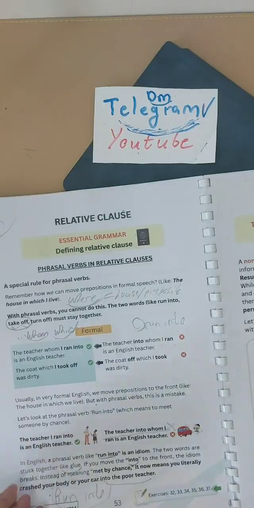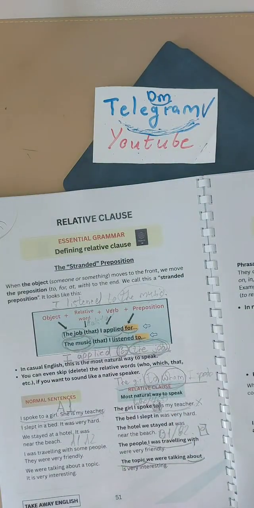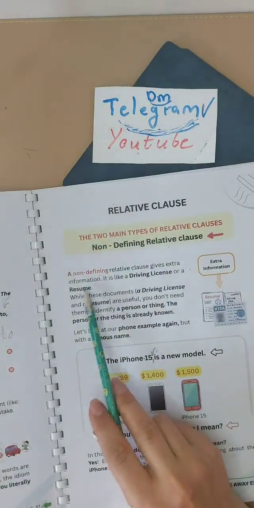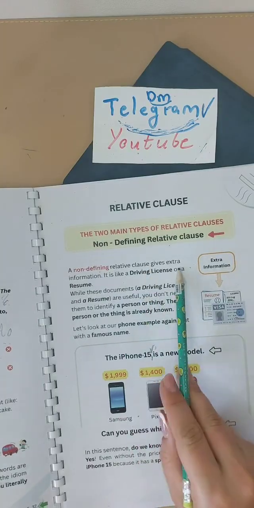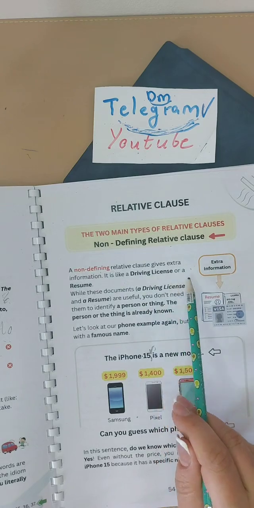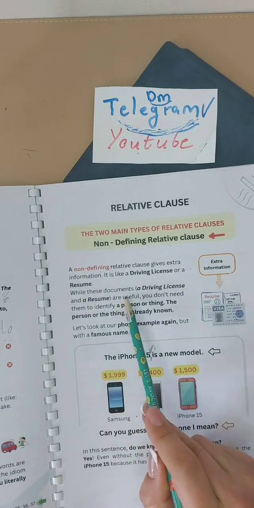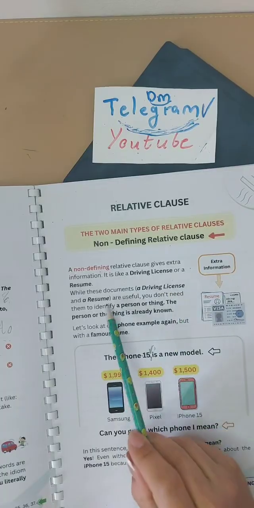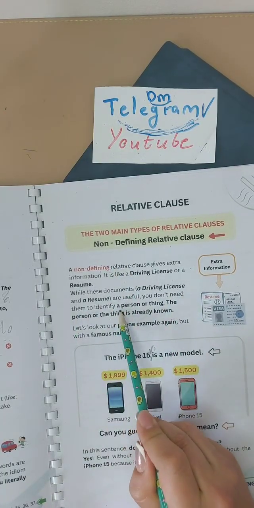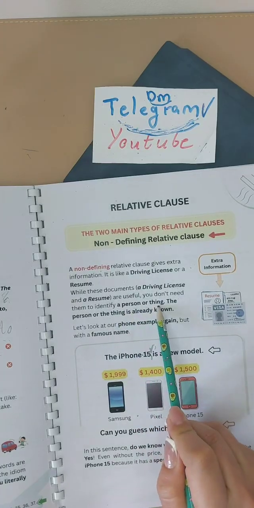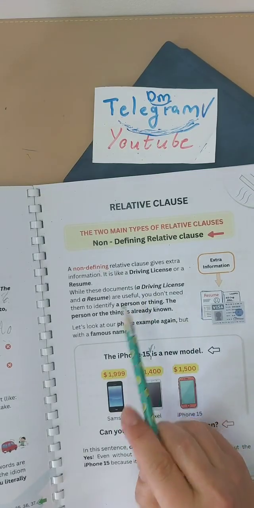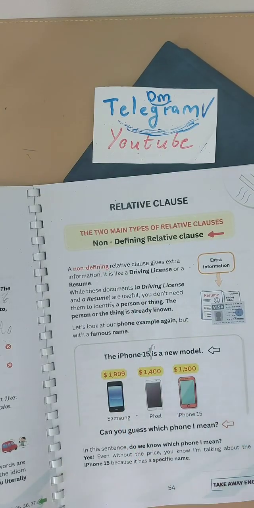What else I wanted to tell you about non-definings? Let's see. So, yeah, a non-defining relative clause gives extra information. It is like a driving license or a resume. While these documents are useful, you don't need them to identify a person or thing. The person or the thing is already known. Okay?